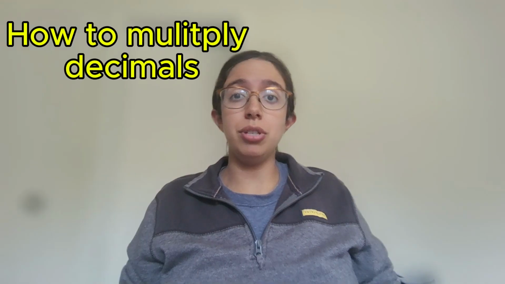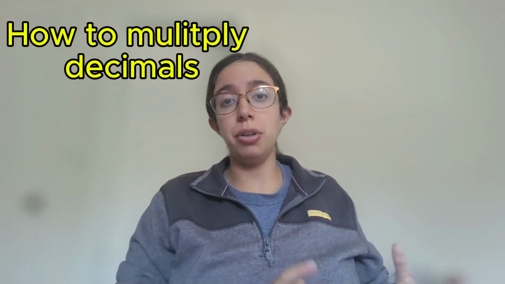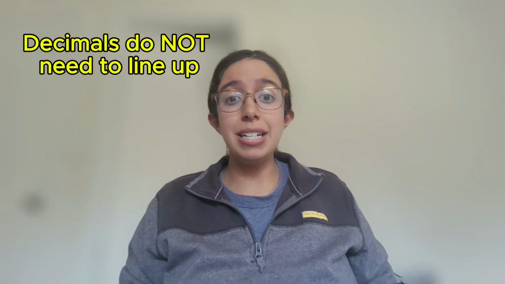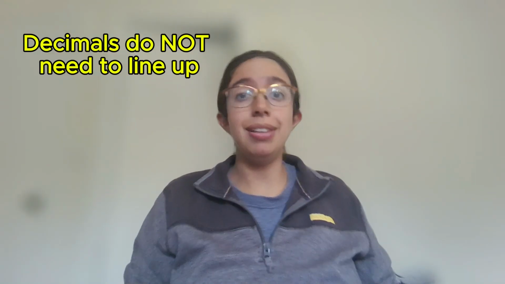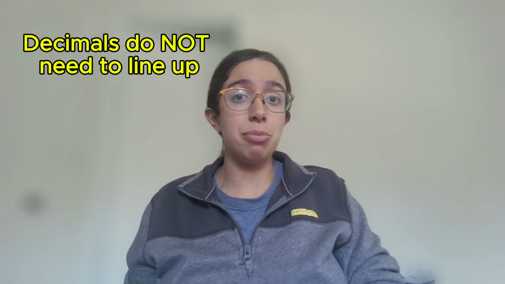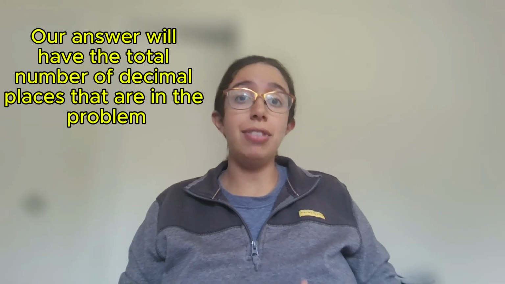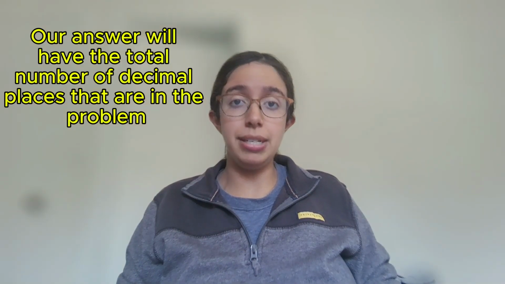We're going to be walking through some examples of how to multiply decimals together. Now, there's two things that we need to remember. The first is the following. When we're multiplying decimals together, the decimals don't need to line up like they needed to for addition and subtraction. The second thing that we have to remember is that our final answer will have the total number of decimal places that we have in our problem. And this I will clarify as we work through some problems.